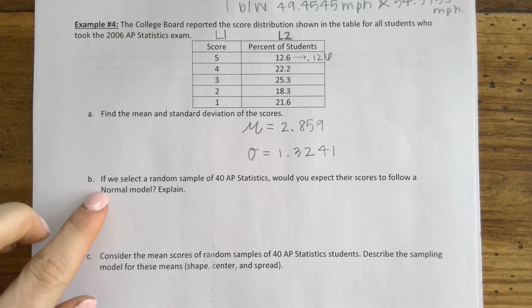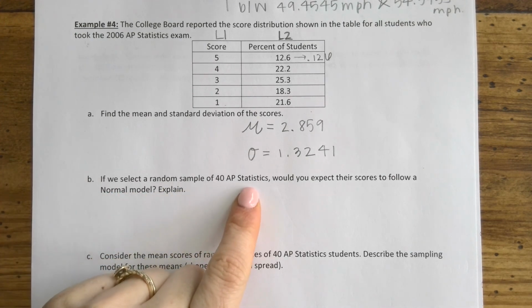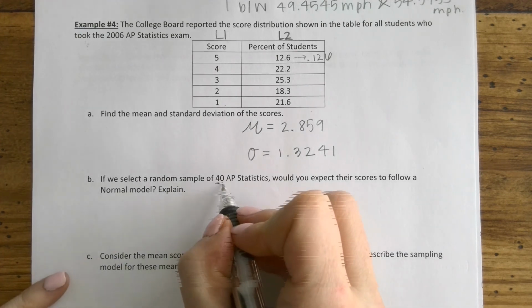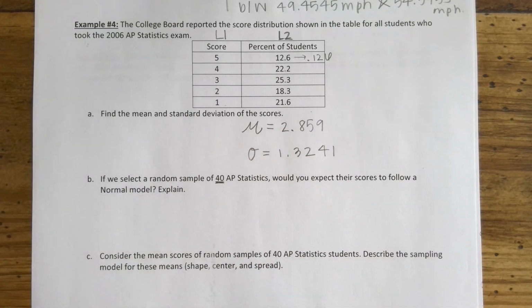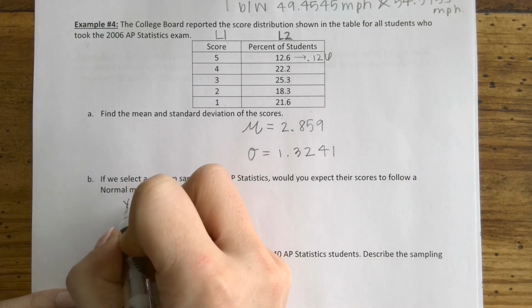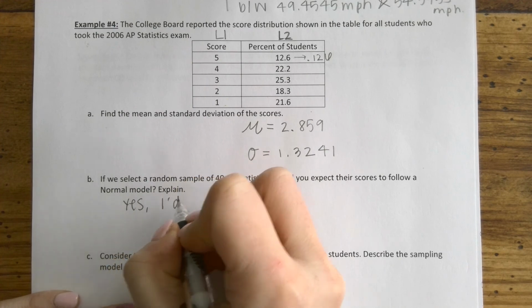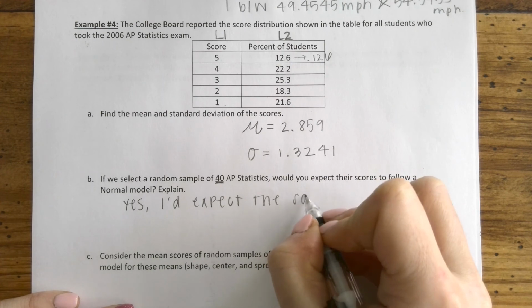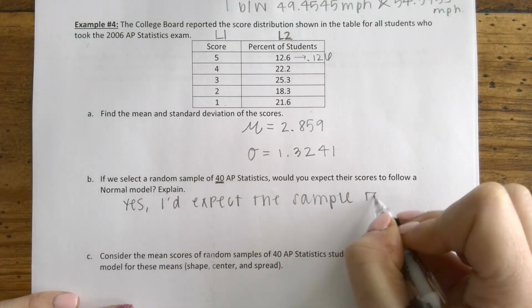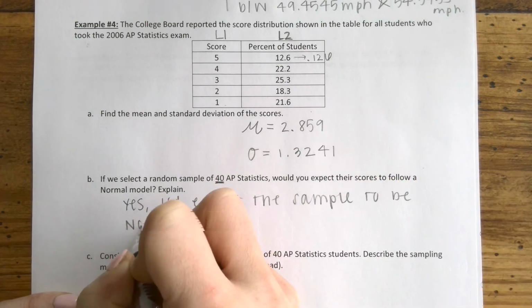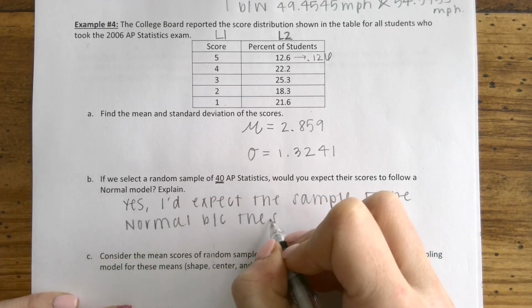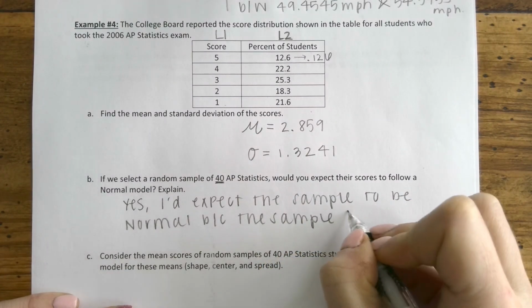Part B says, if we select a random sample of 40 AP statistics students, would you expect their scores to follow a normal model? Explain. Because that random sample of 40 is greater than 30, I would say yes. I'd expect the sample to be normal because the sample is greater than 30.